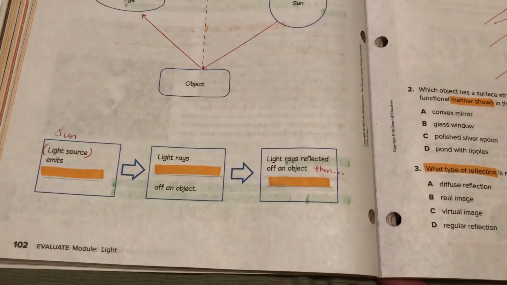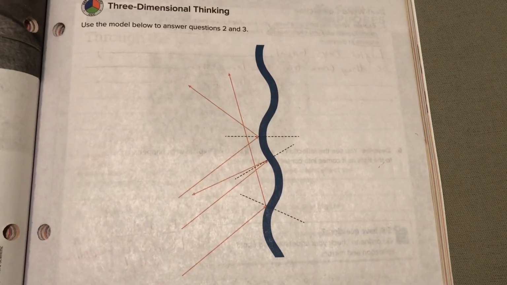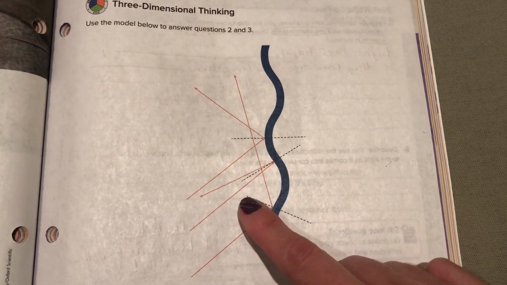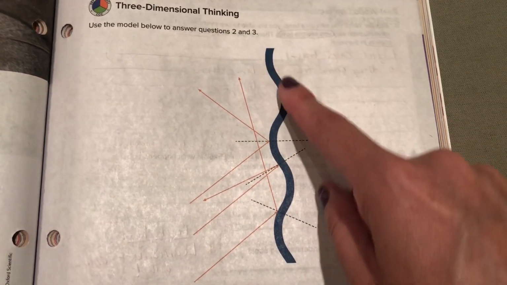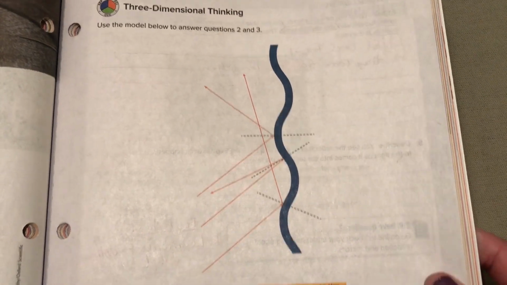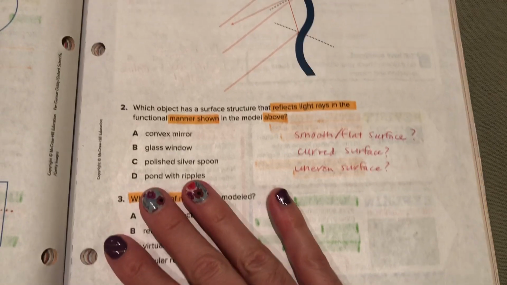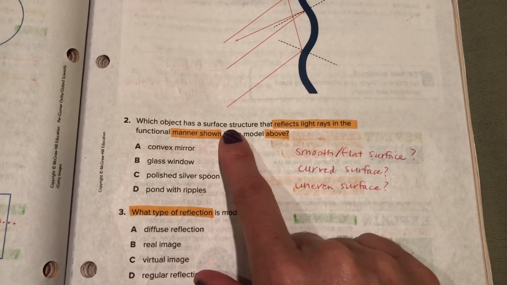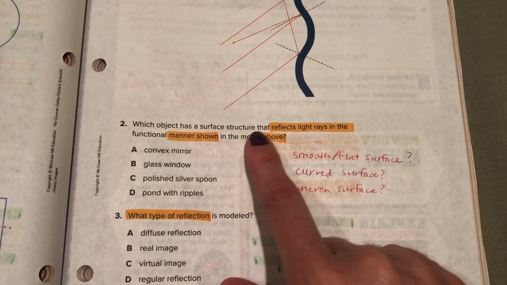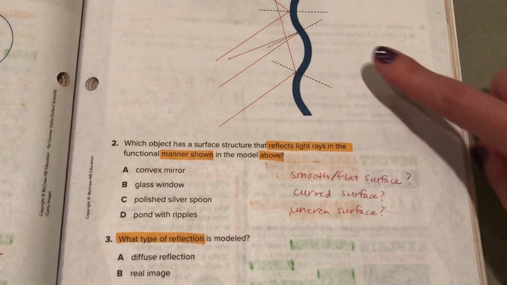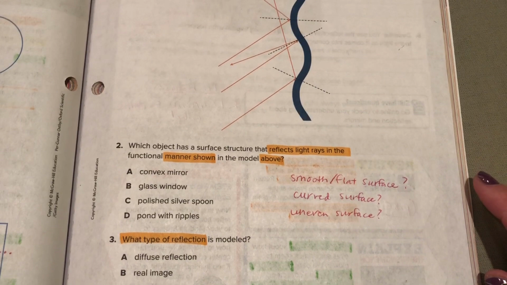Okay, then we go to page 103. Our 3D thinking, we're going to use this model of light coming in and having several different normals off of this uneven surface right here. We're going to answer questions 2 and 3 below. So now, question 2 says, which object has a surface structure that reflects rays in this manner shown above, like this picture right here?